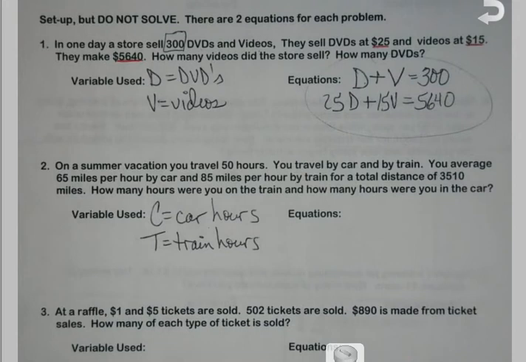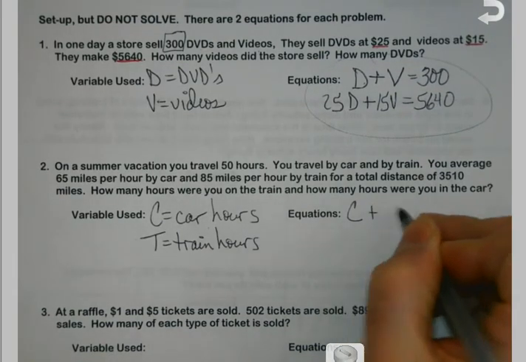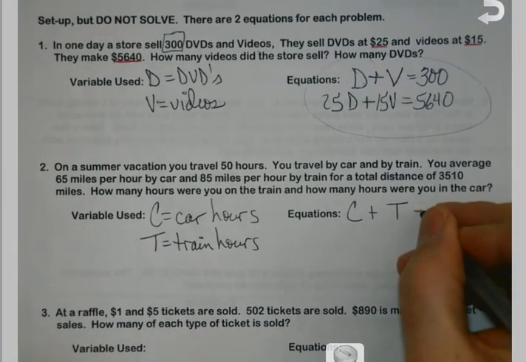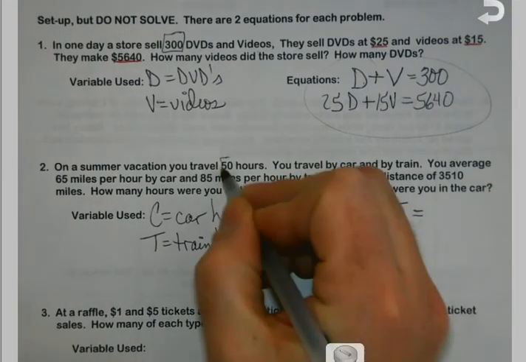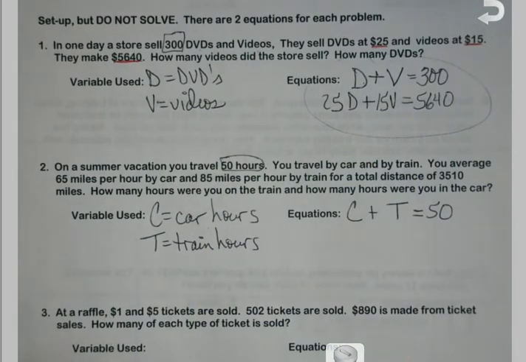So I think again with my equations, and I look back up to the top and I go, okay, number of items total. Well, I know I've got some car hours and I've got some train hours. My first equation is always just going to be the variables. So how many total hours did I do on my trip? 50 hours. So typically that number in the first one is going to be my smaller number I'm working with.